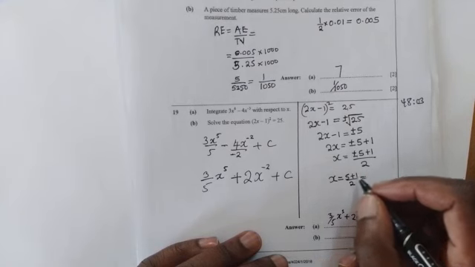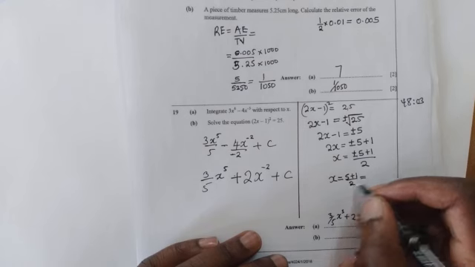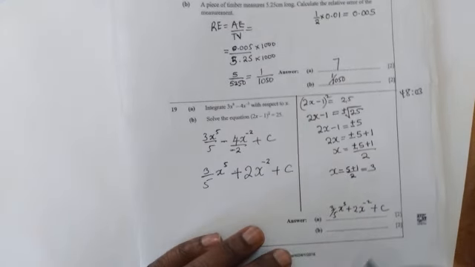What is this going to give us? This will give us 6 divided by 2. We're going to get 3. So here we have 3.